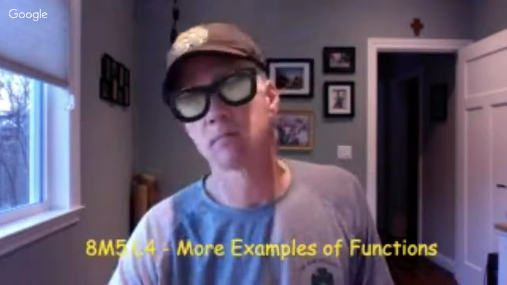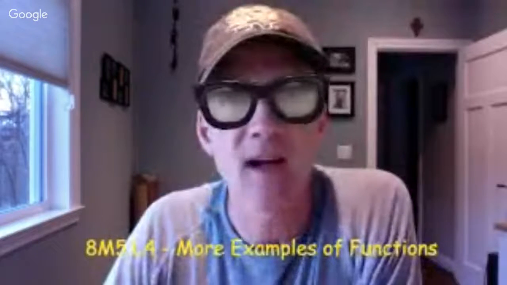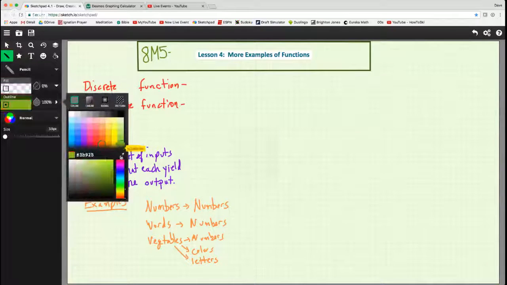Today, we will talk about 8M5, Lesson 4, more examples of functions. And this is just, again, maybe not the best titled lesson that we do, but we'll get right to what the point of this lesson is. It's really talking about nothing more than the concept of discrete functions versus non-discrete functions.